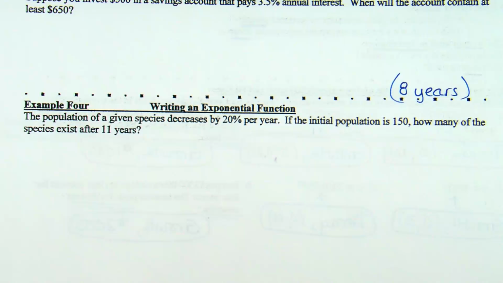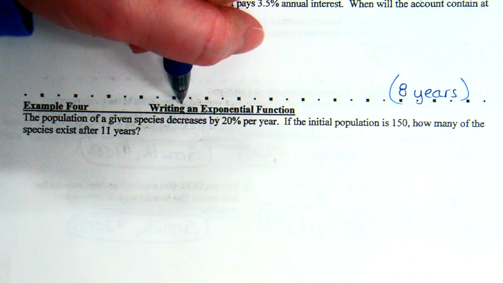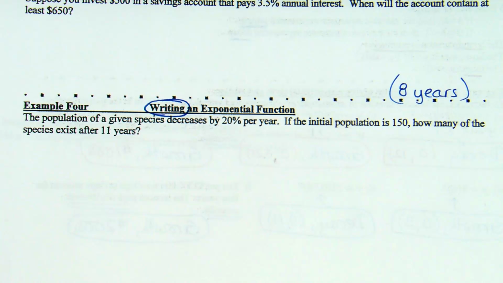The population of a given species decreases by 20% per year. If the initial population is 150, how many of the species exist after 11 years? Okay, we're still talking exponential growth and decay here. Now, one thing I want to point out. Did you notice the topic here? Writing an exponential function. Yes, they asked me a question here, and we're going to answer that question. But I want to talk about how we can write a function that represents this situation.